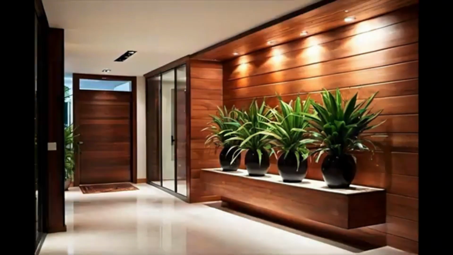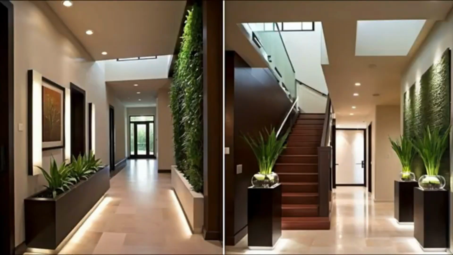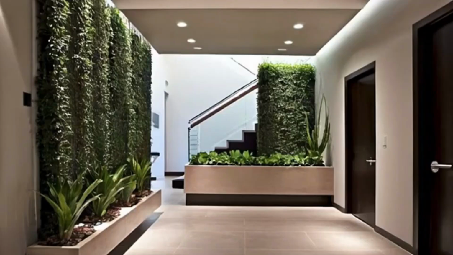15. Mounted staghorn ferns. Mount staghorn ferns on wooden plaques for a unique rustic wall display. 16. Herb gardens. Grow herbs in your kitchen using stylish pots or vertical planters for a practical and decorative touch. 17. Cascading plants. Use tall shelves or high plant stands to allow trailing plants to cascade down. 18. Planter benches. Integrate planters into bench seating for a functional and green seating solution.